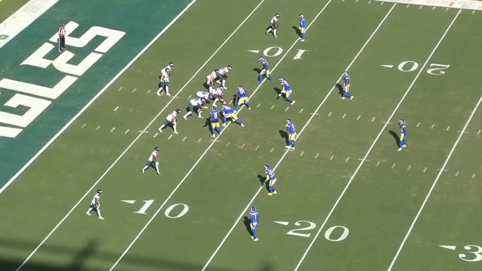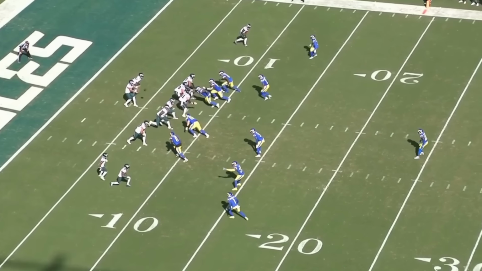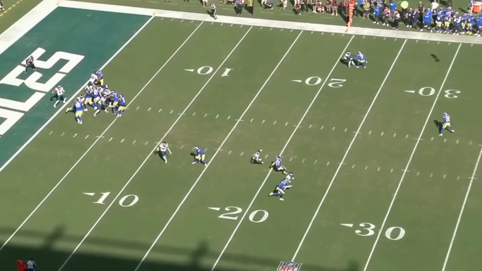Next one here, 3rd and long. We got A.J. Brown up top. We'll call it a hinge. First down markers at the 19. We're going to run past it and just big body him.